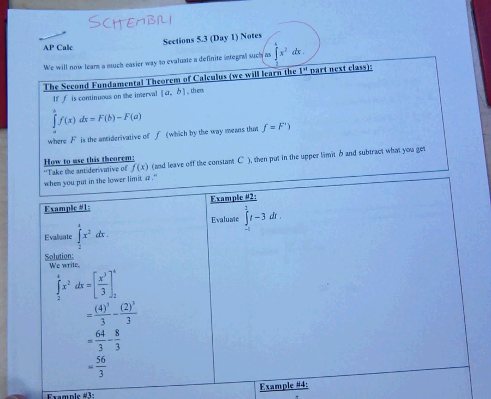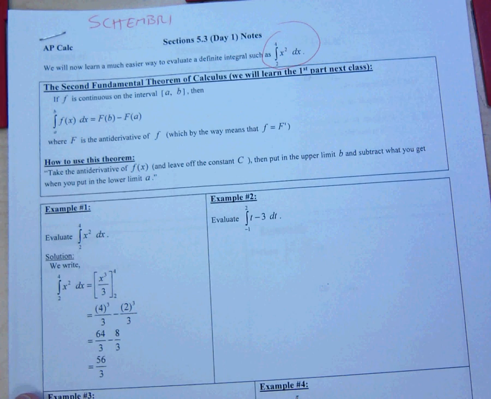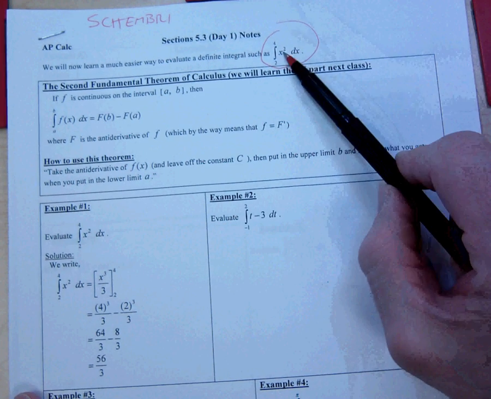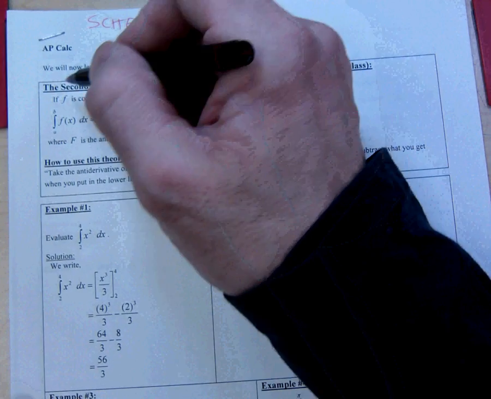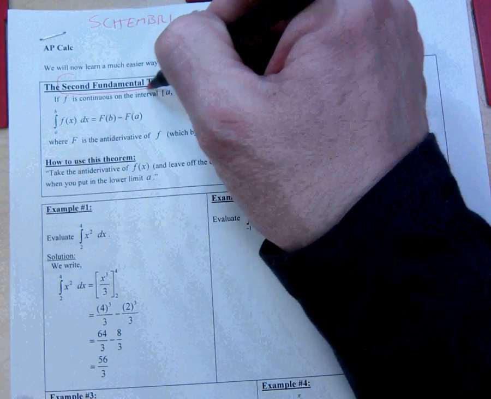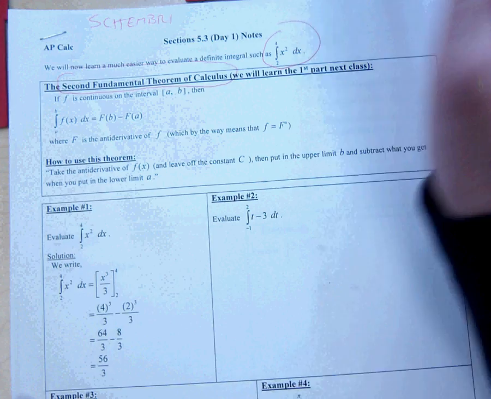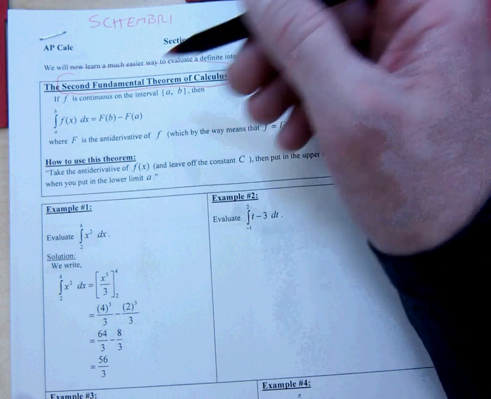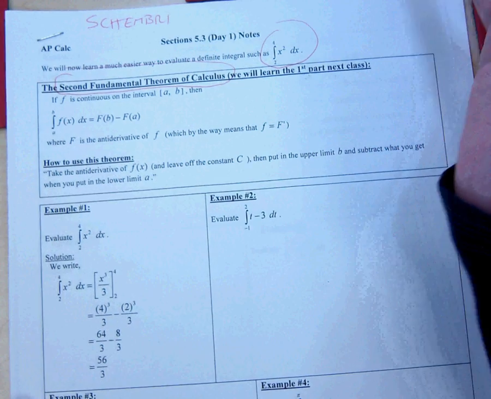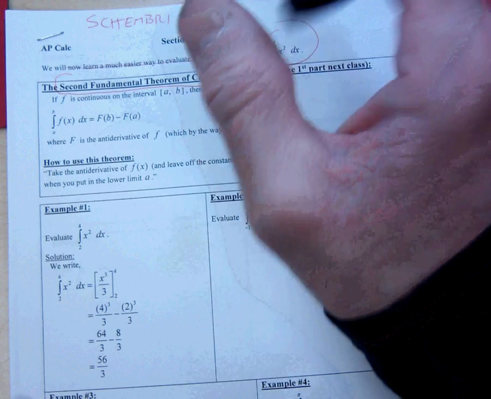Okay? All right, so how do we evaluate a definite integral like that? Well, the shortcut I've been talking about is called the second fundamental theorem of calculus. Now, again, don't really worry about the name because actually some textbooks call this the first fundamental theorem of calculus, so don't even worry about the name.